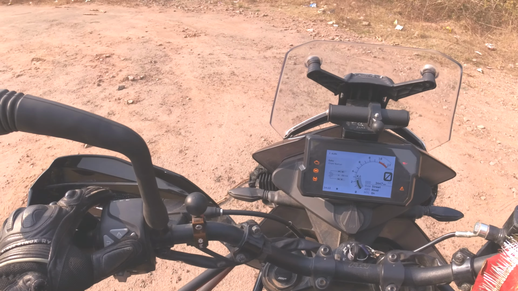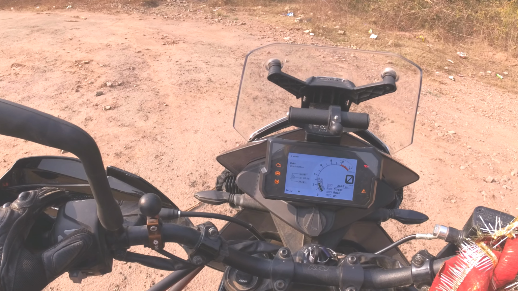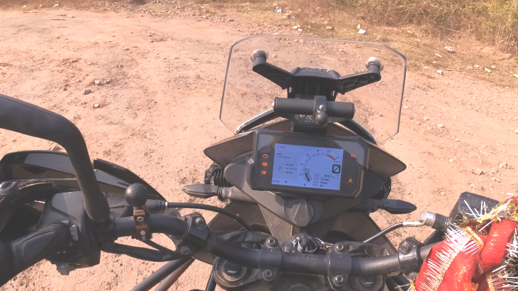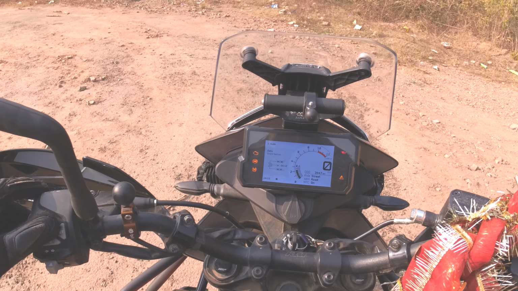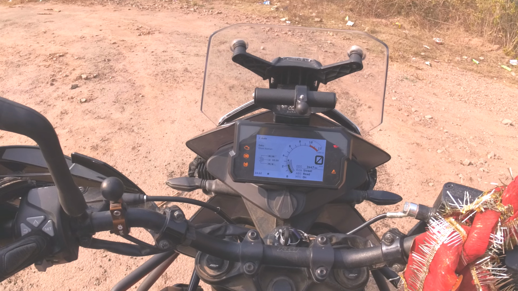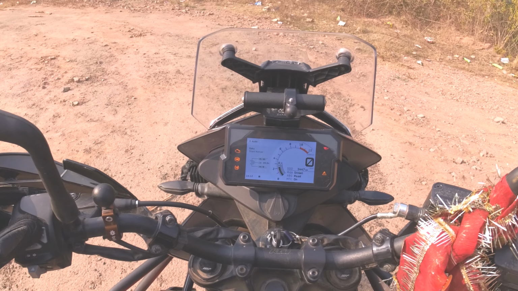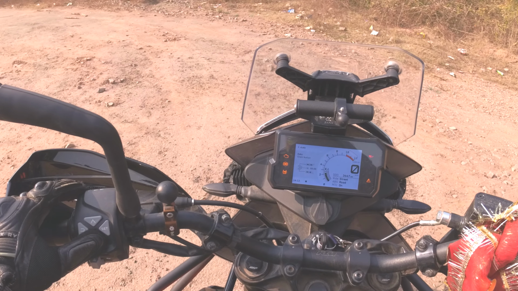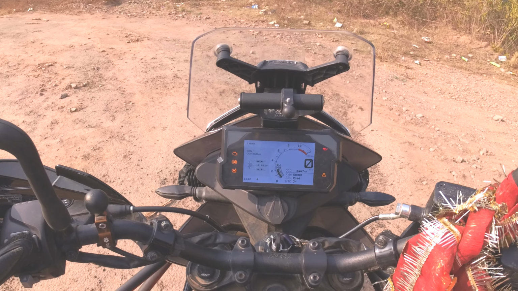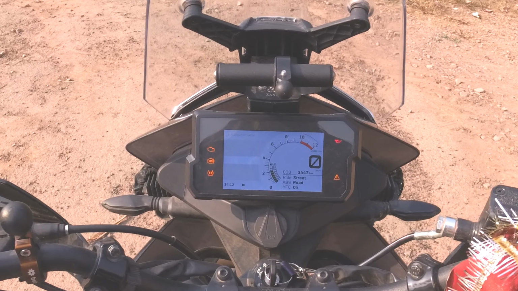If I use the set button, this will start playing the song, and again for pausing I can use this. The top and bottom buttons are for changing the songs, or if I hold it, it will increase the volume. If I hold the bottom button, it will decrease the volume. So I'll just stop.